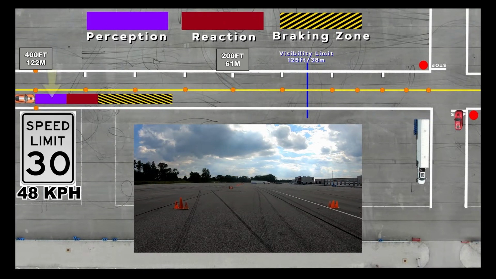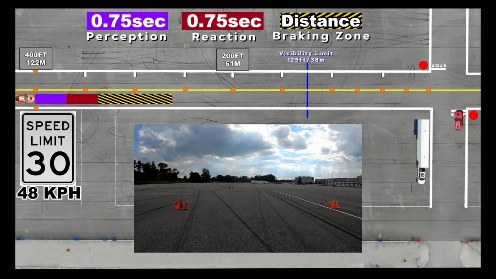As you can see, perception, reaction, braking zone boxes just appeared in front of the orange car. Those boxes represent distances, and they will increase in size as the speed of the orange car increases. The perception and reaction time boxes represent 3/4 of a second each. That's the time an average fully attentive driver takes to perceive and react to a traffic situation. The braking zone box will represent the amount of distance the orange car will take to come to a complete stop. Just to confirm, the main road has a 30-mile-an-hour speed limit.